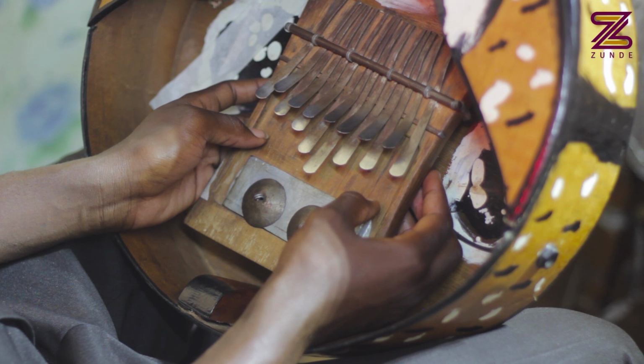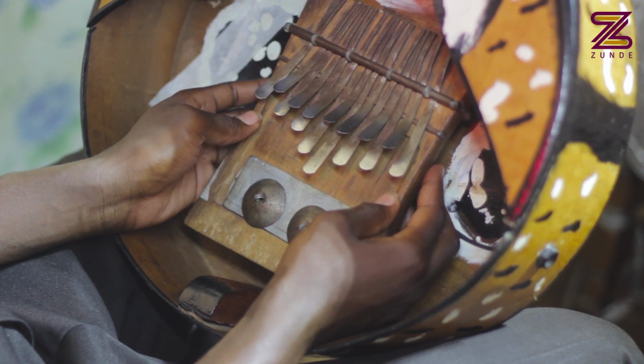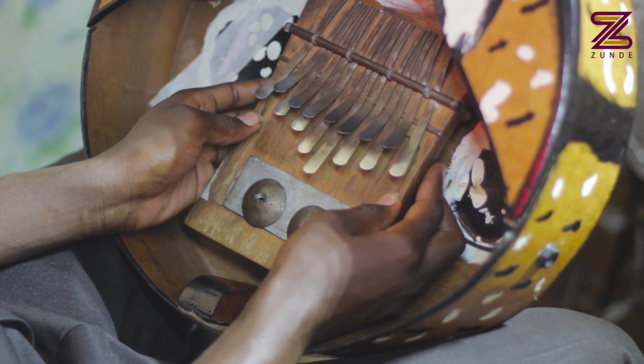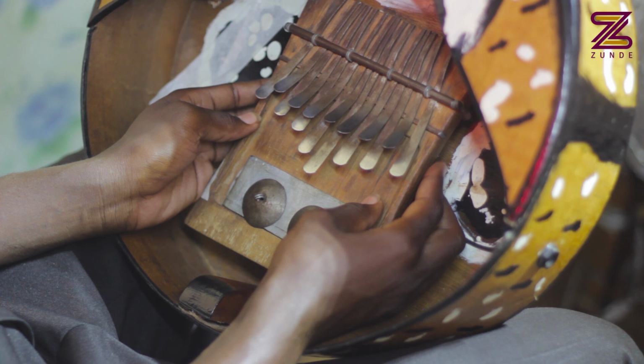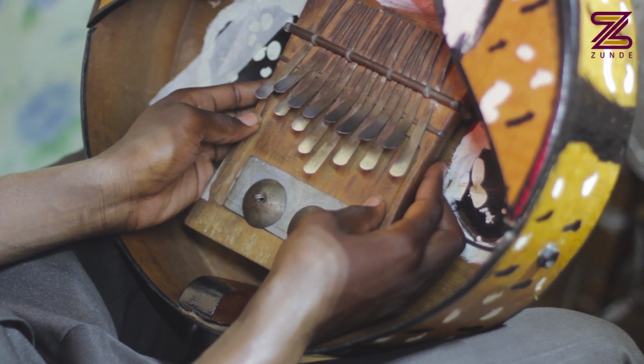But now we want to play them separately, and this is how we're going to do it. Our rhythm remains the same. Second chord, third chord, 4th chord.